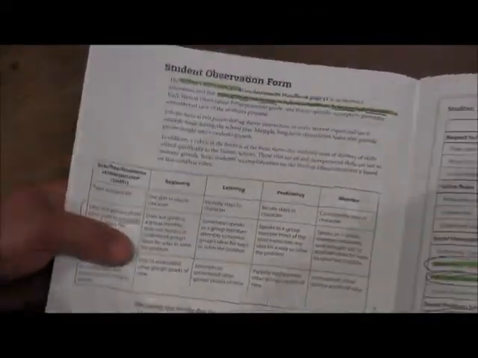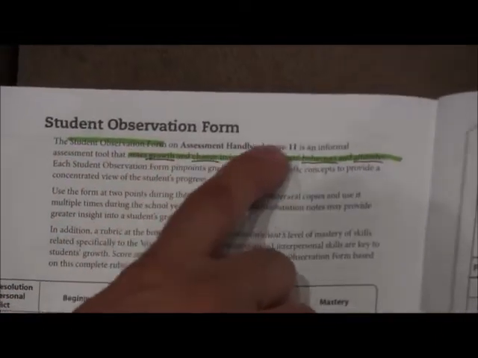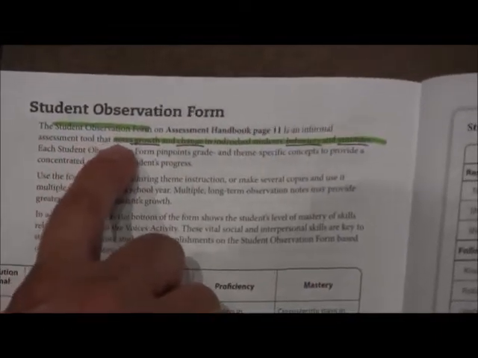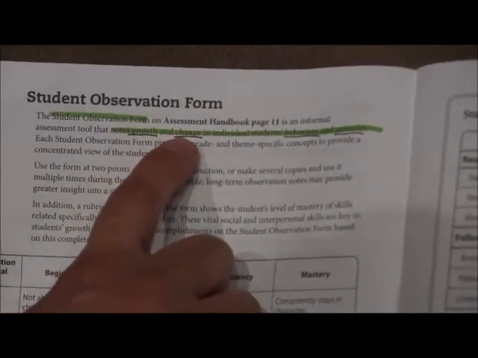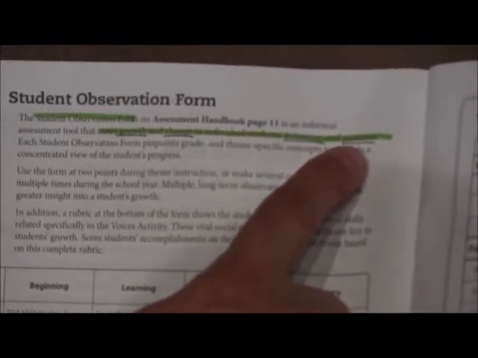Yeah, and again, this is approved for primary use in the state of Utah. So we have a student observation form. Just zoom in on that. The student observation form on the assessment handbook is an informal assessment tool that notes growth and change in individual students' behaviors and attitudes.